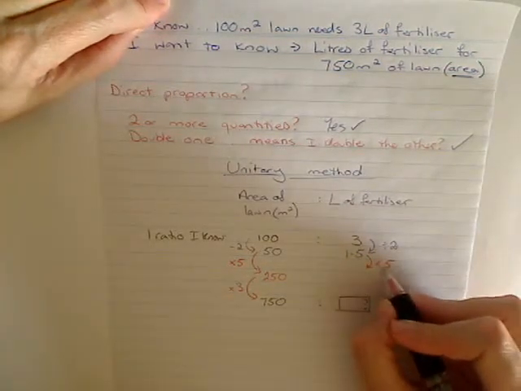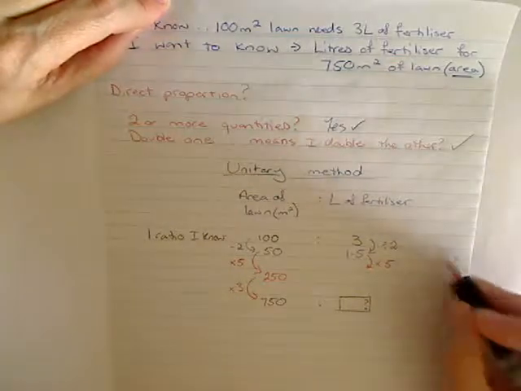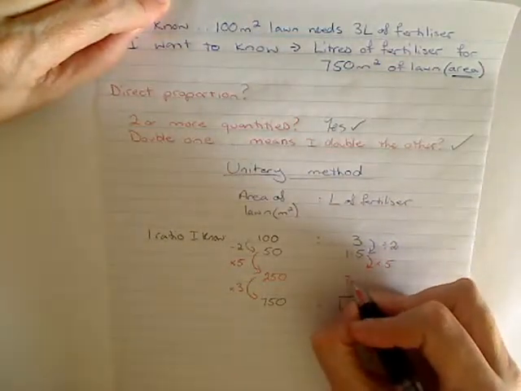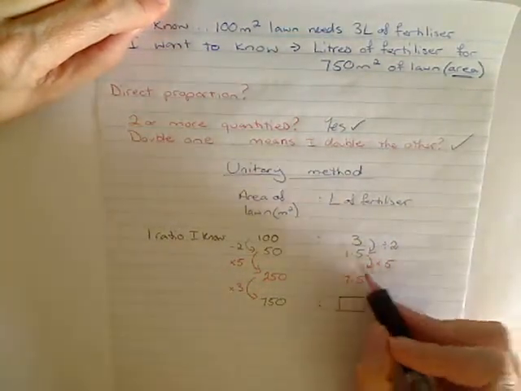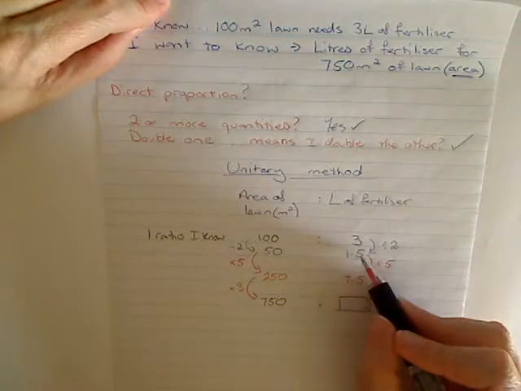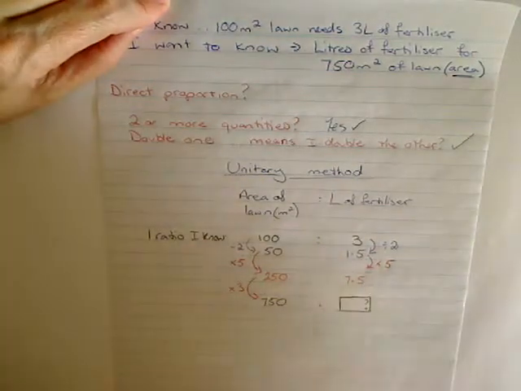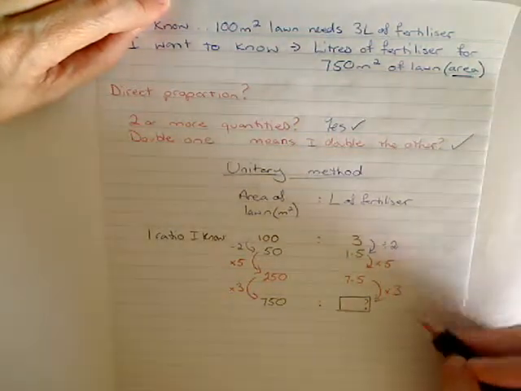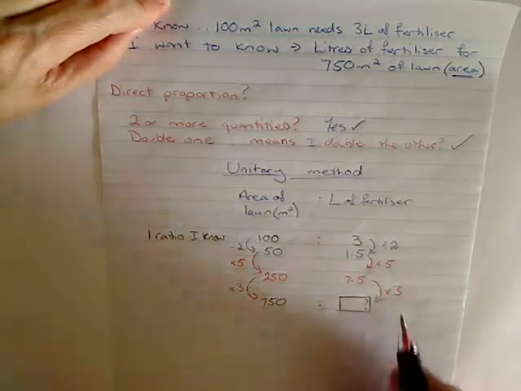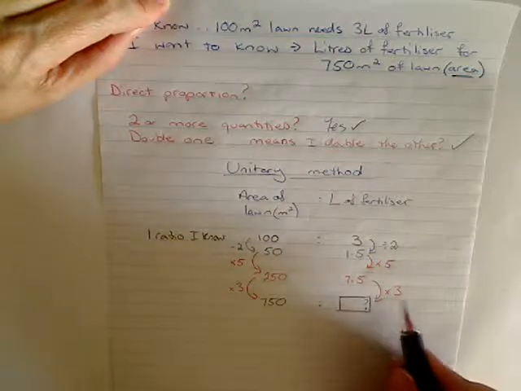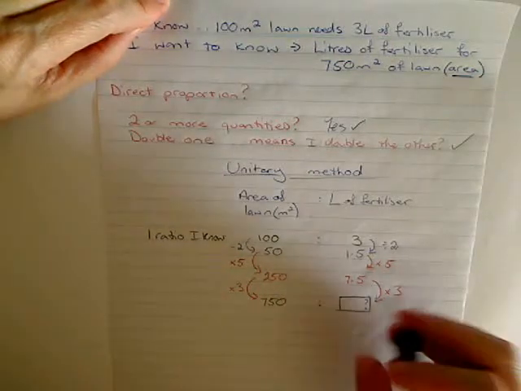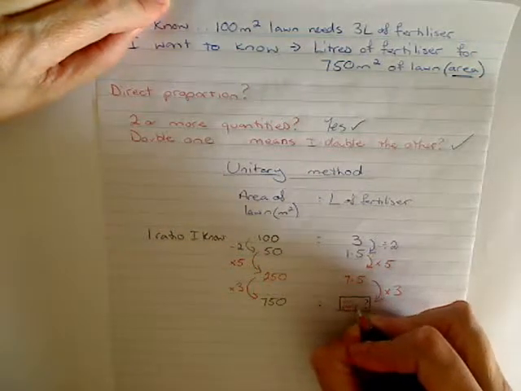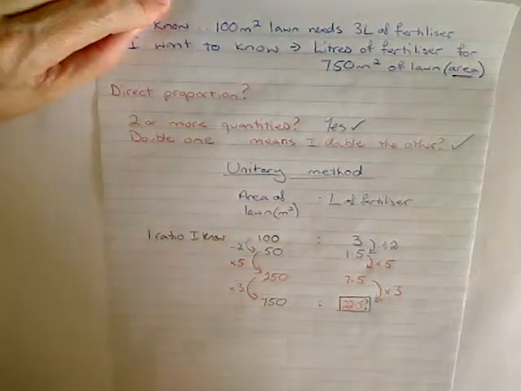So 1.5 by 5, you can do a little algorithm if you like, is 7.5. 5 ones are 5, and 5 halves are 2.5, so it becomes 7.5. Now I'm going to multiply by 3, again use a little algorithm if you need to. 3 sevens are 21, 3 halves are 1.5, so that's 22.5 altogether.